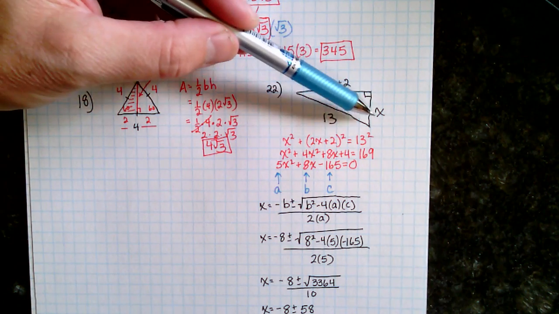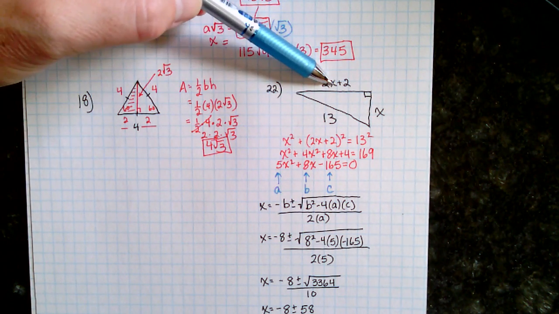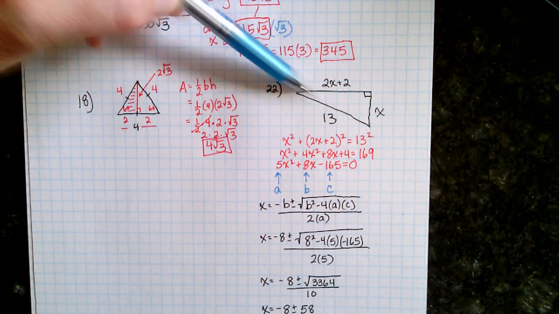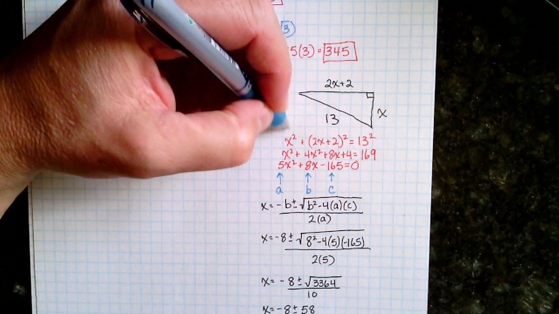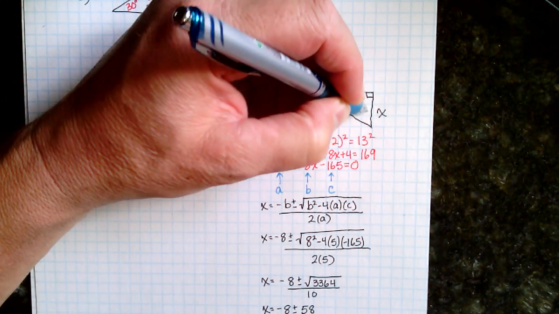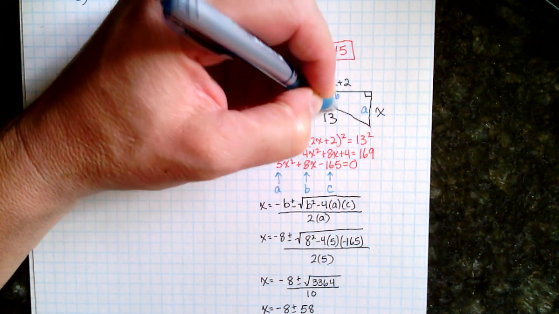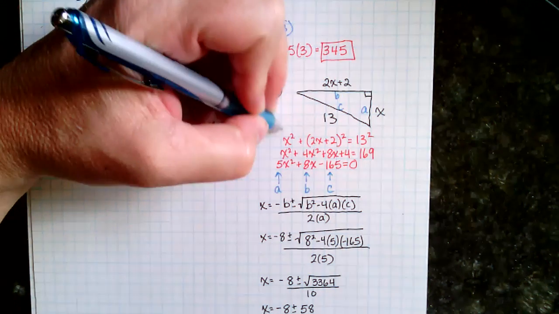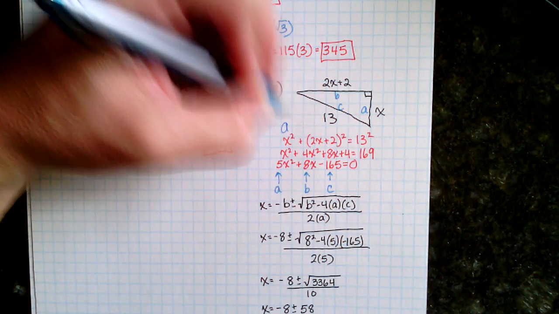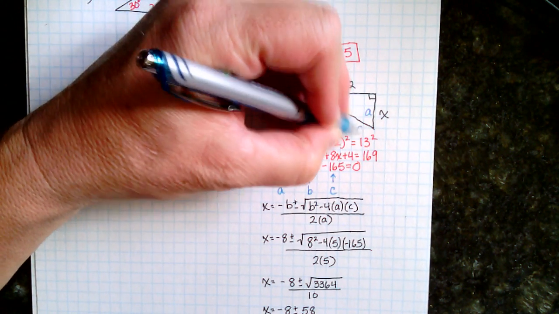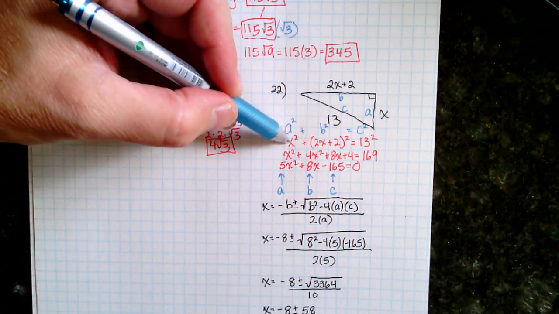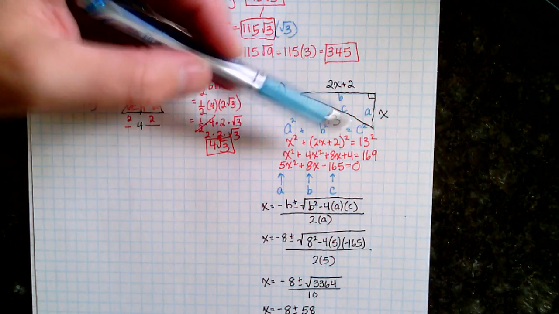So we call this a, call this b, and c. C has to be the hypotenuse. A and b can interchange. So this is a squared plus b squared equals c squared, and I just popped the expressions in there.